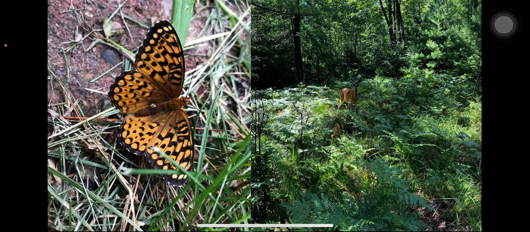And then here are just some animals that I have pictures of. So the butterfly on the left here, I tried to look up to see what kind of butterfly it is, and I believe that it's an Aphrodite fritillary. So I think that's the kind of butterfly that is. I just found that in my yard. And then over on the right is a white-tailed deer that I also saw in my backyard.